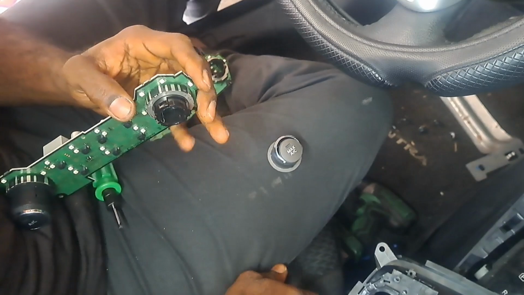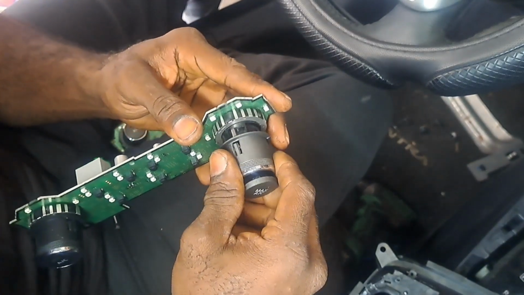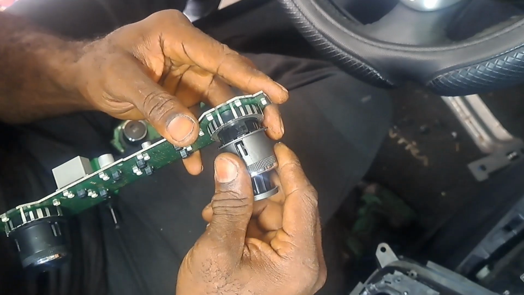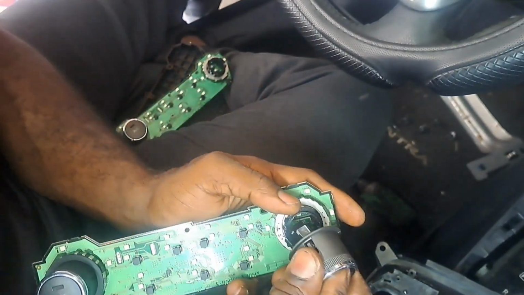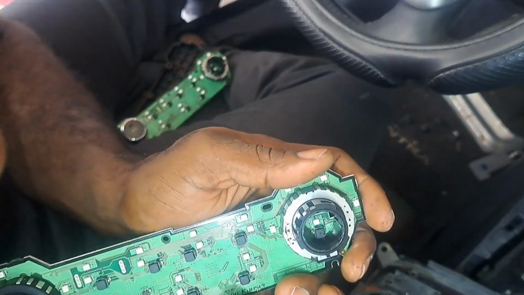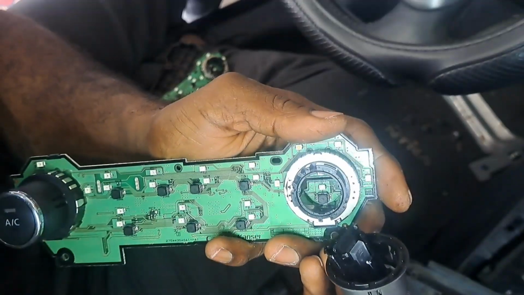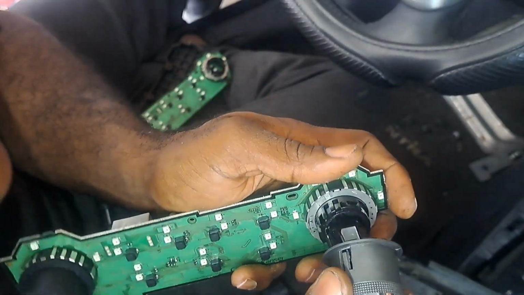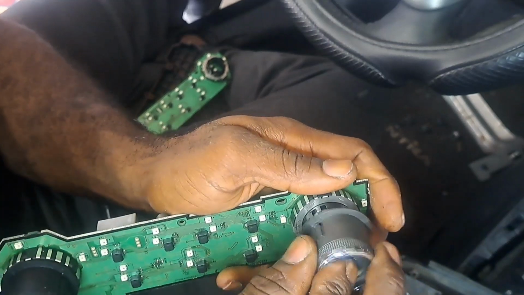Pull straight up. Put this back. This should be indicated to where they're going to fit in their specific orientation. Like that.